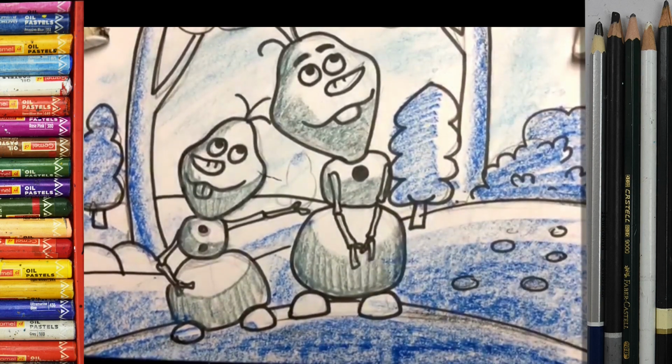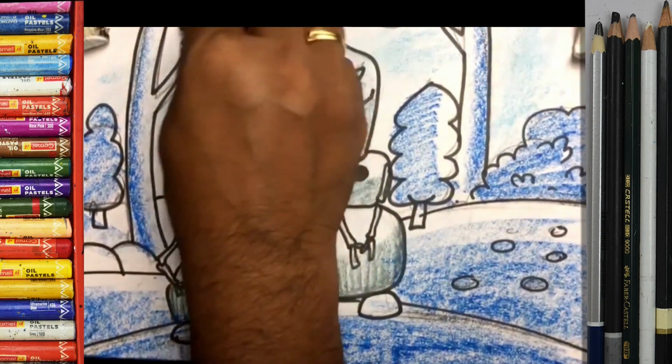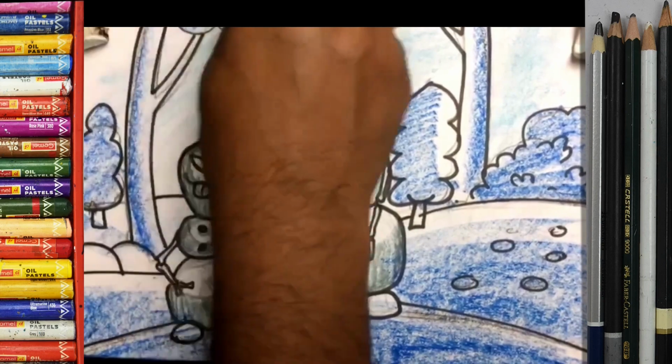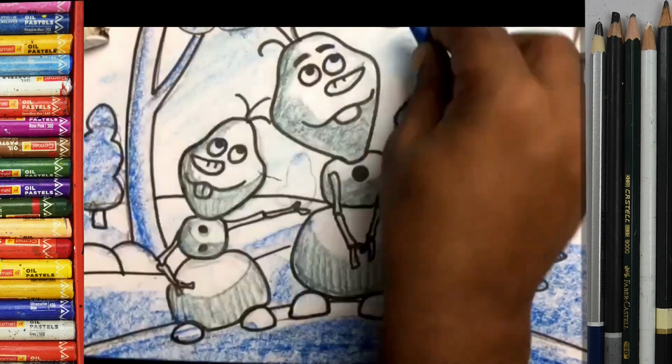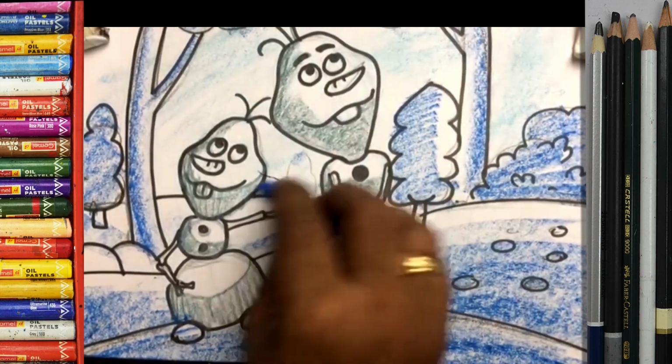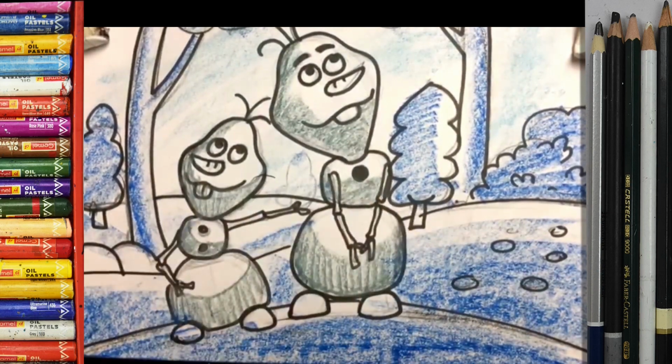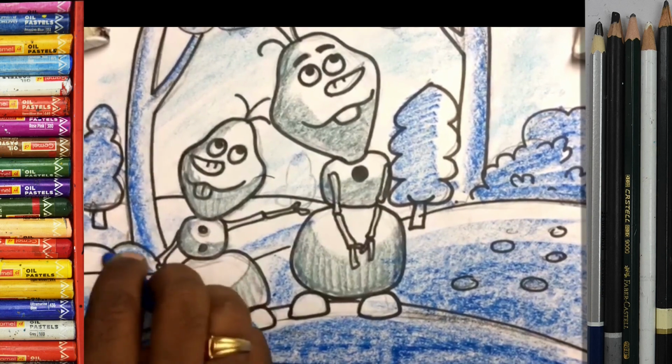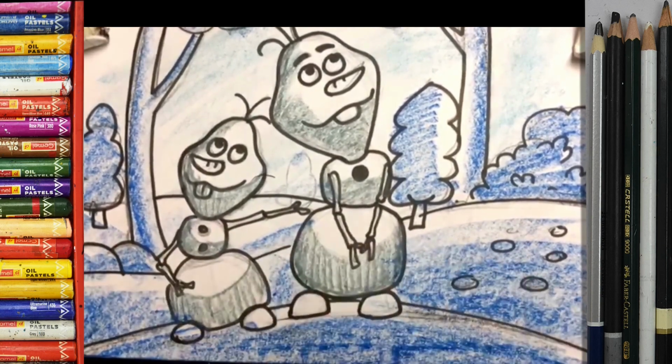The tree. So you are just using one color. Okay. Everywhere dark.